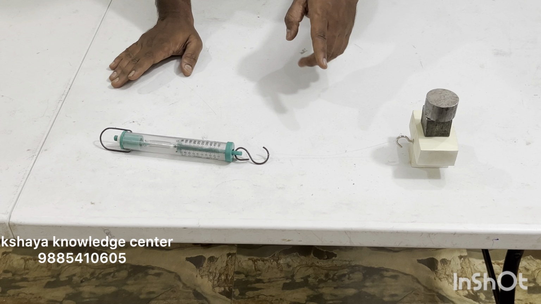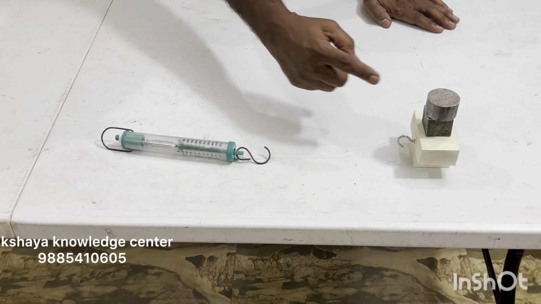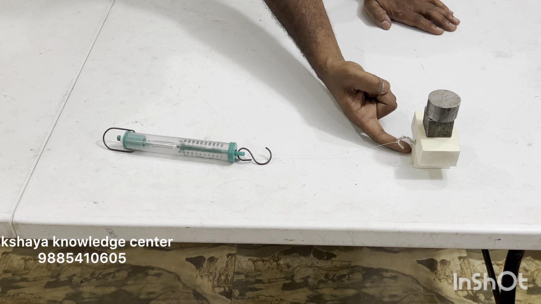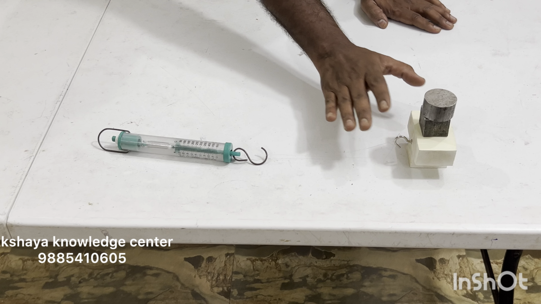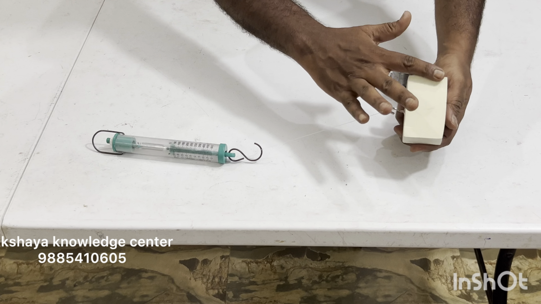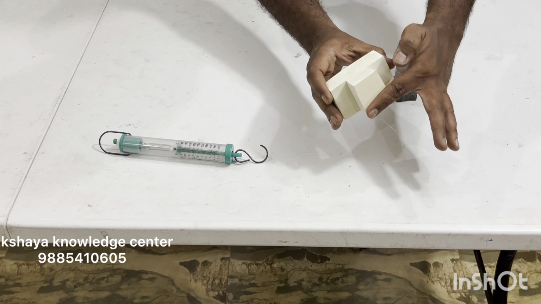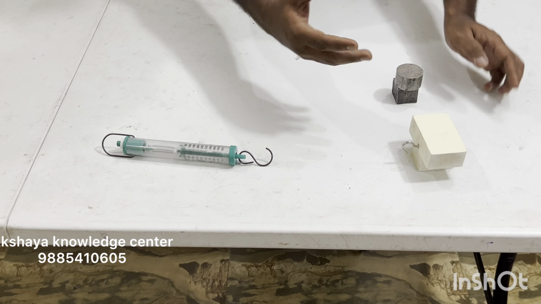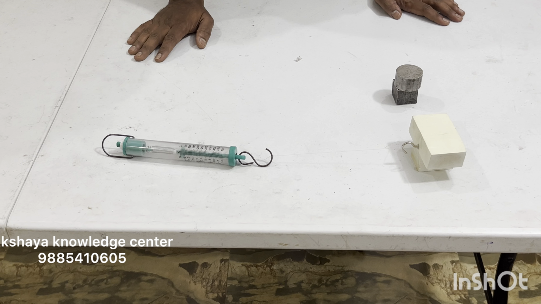So I hope you appreciate what just happened. With more contact area and with less contact area, we are getting the same result. That means it's not just the number of more irregularities or fewer irregularities. There is some other factor that is affecting this result.